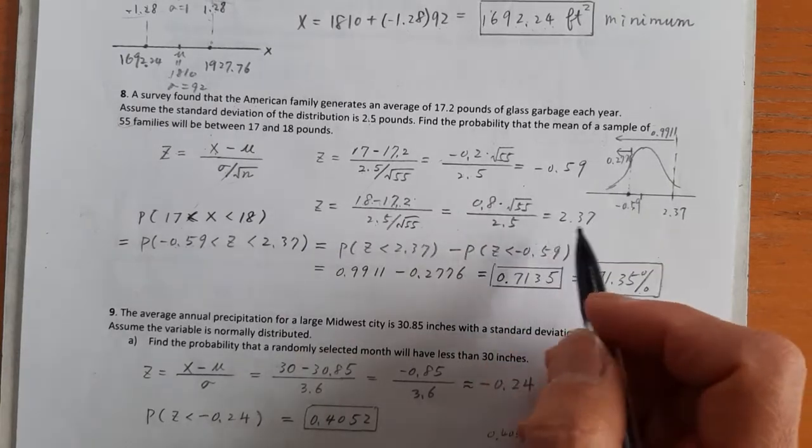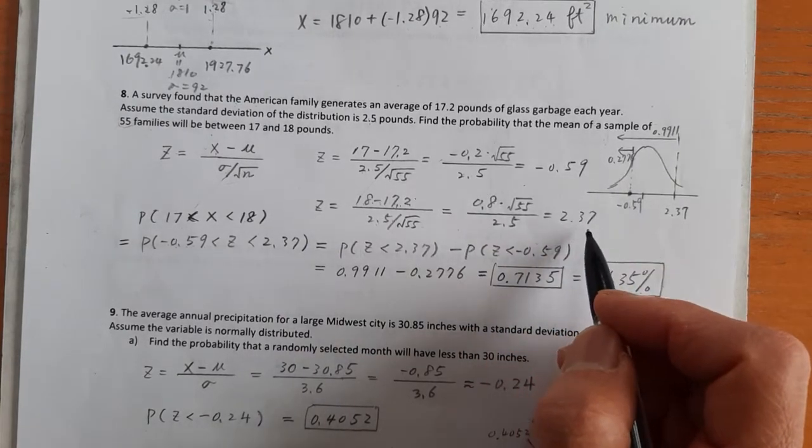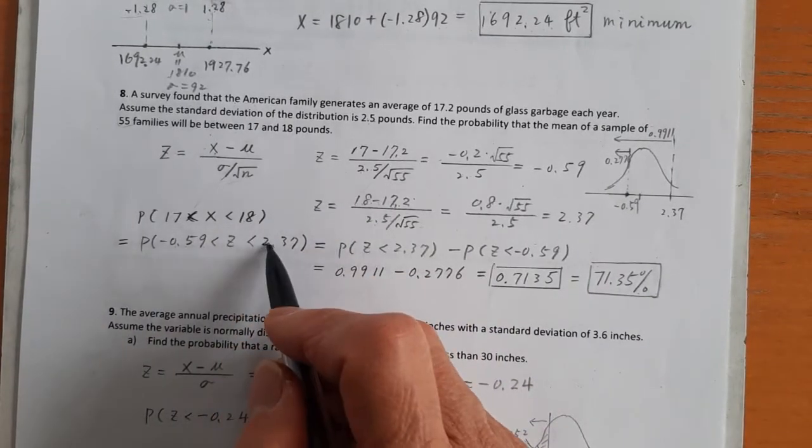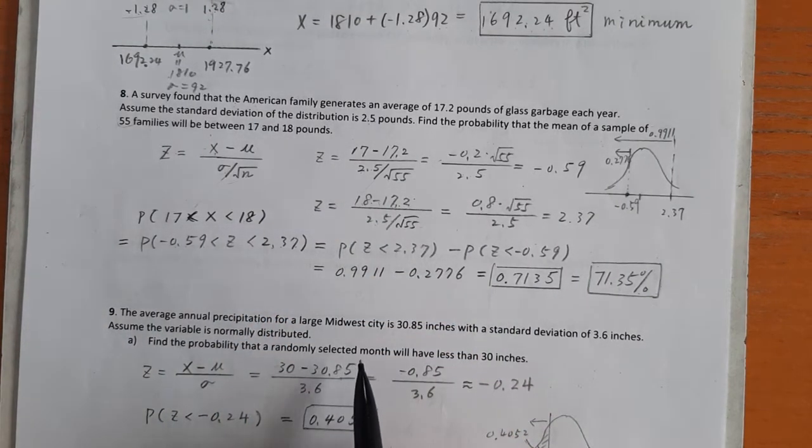Multiply using the calculator and figure out 2.37. So when x equals 18, the corresponding z-score is 2.37.